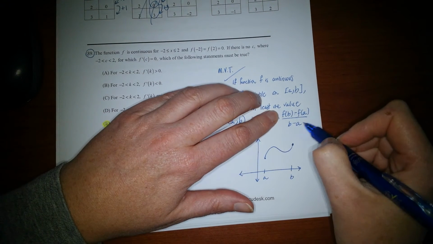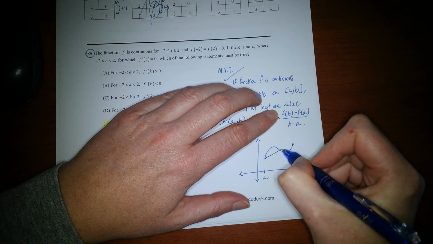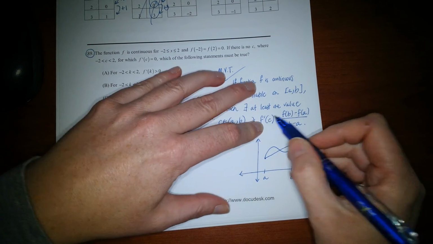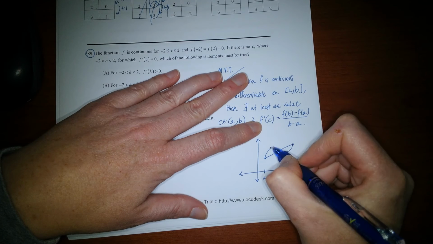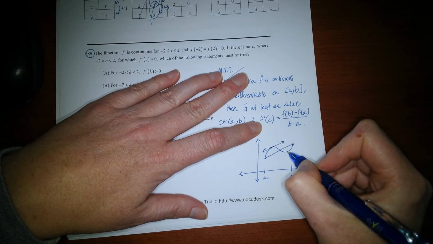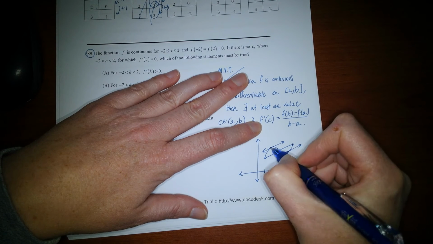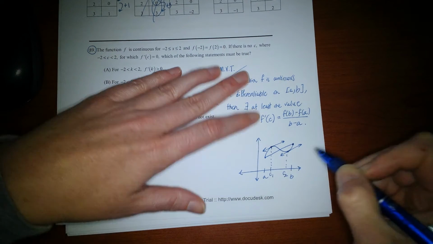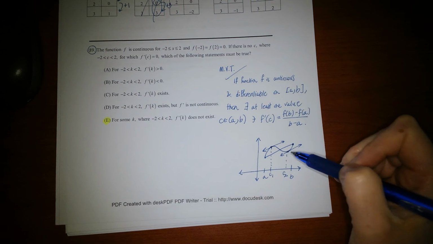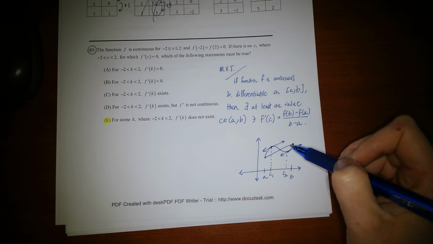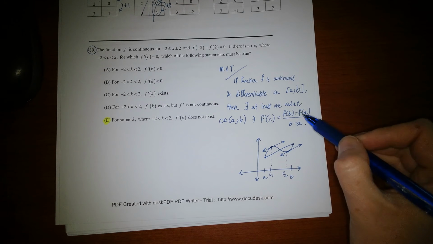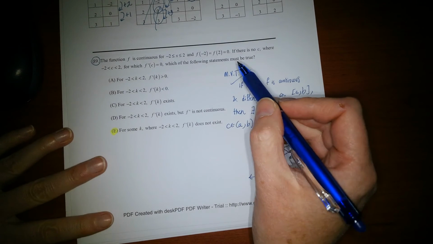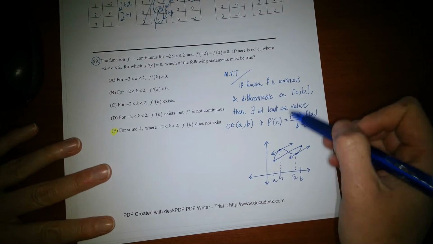Then f of b minus f of a over b minus a would be the slope of the secant line from endpoint to endpoint. And then f prime of c would be basically saying that there's at least one place. In this picture, there's two, so you'd have a c1 and a c2. But if your graph is continuous and differentiable, then you're guaranteed to have at least one place where the instantaneous rate matches the average rate. So that's the mean value theorem. And then this problem is checking your understanding of this theory.